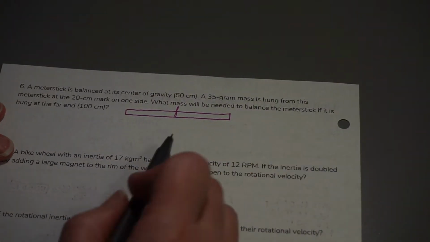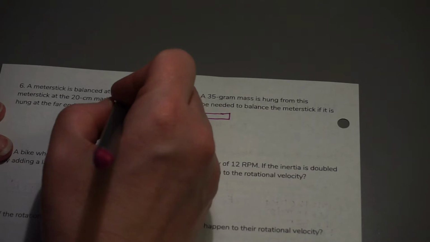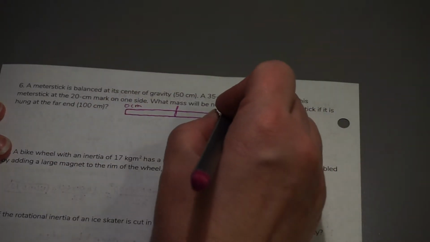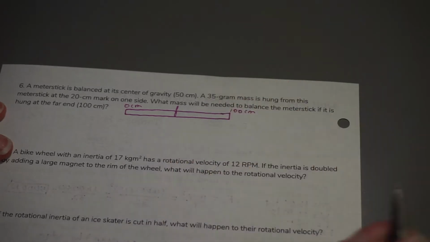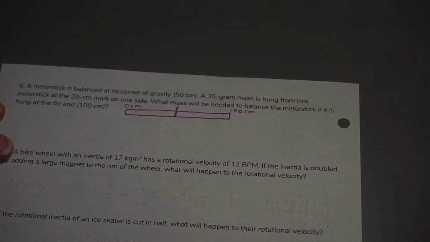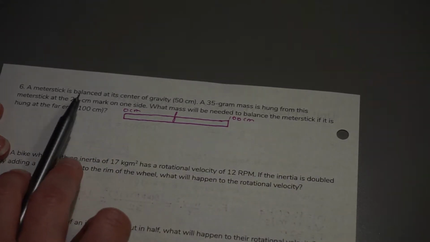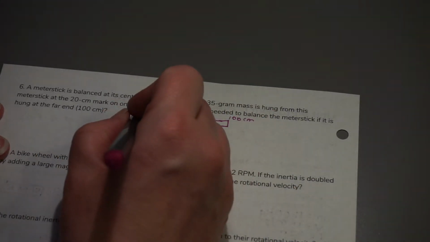So this meter stick is hung directly in the middle. There's a 0 centimeter mark on that side, and there's a 100 centimeter mark on this side. It tells us that a 35-gram mass is hung from the meter stick at the 20 centimeter mark.